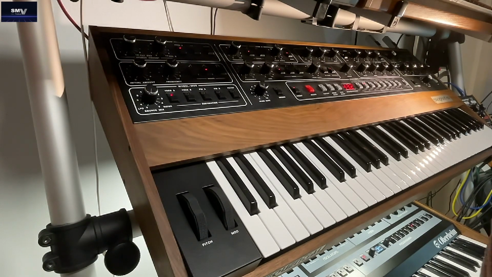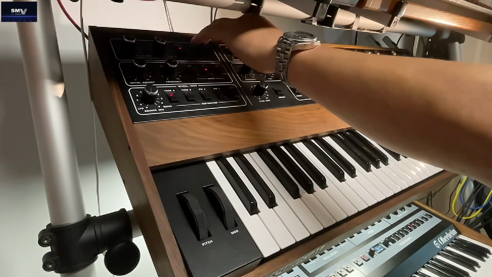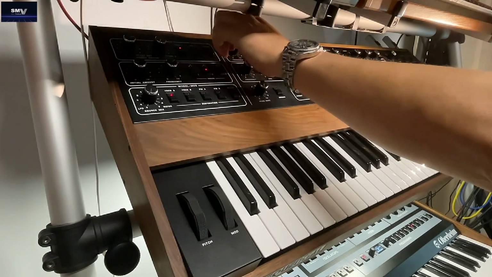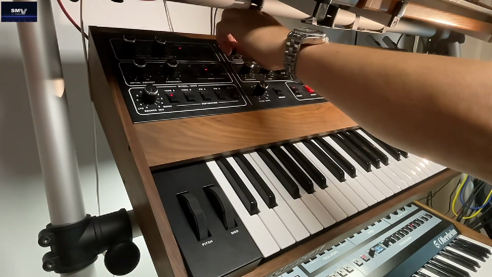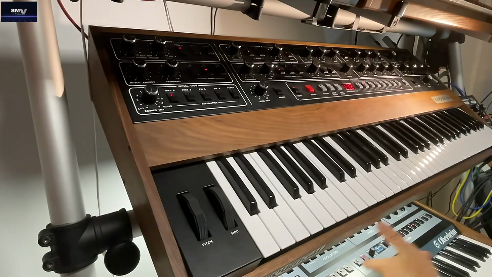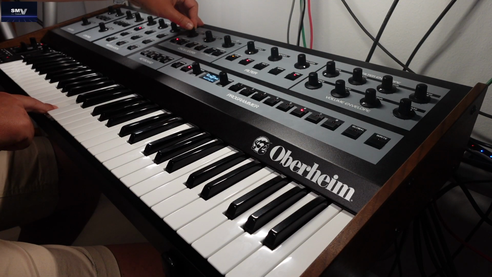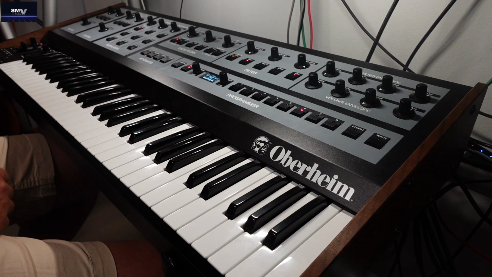And another thing that I want to mention, that on the Prophet 10 you have here the values of the notes. You can read the notes. On the OBX8 you don't have on the display the name of the notes.